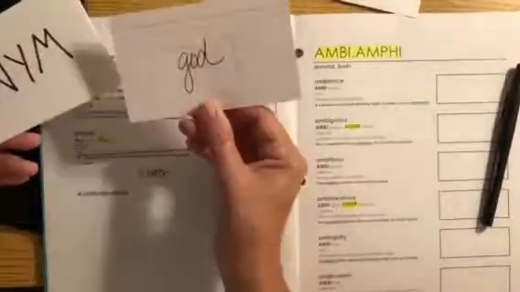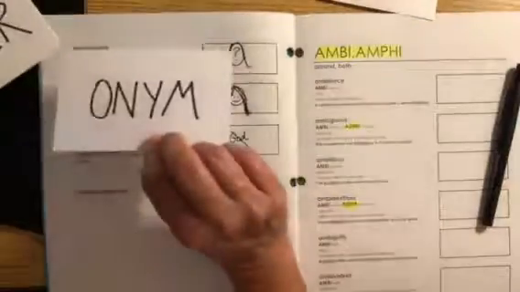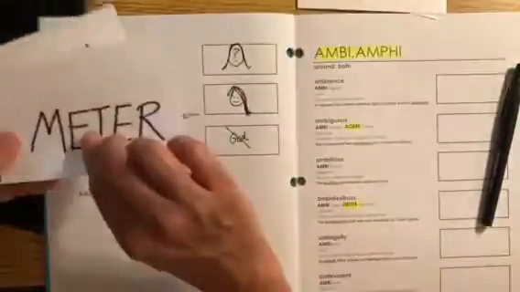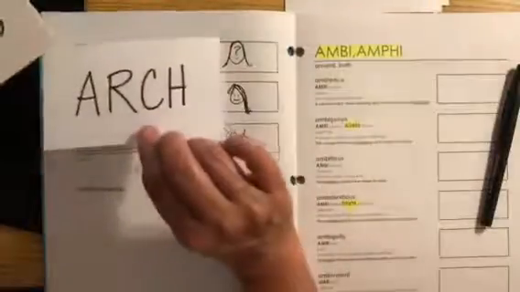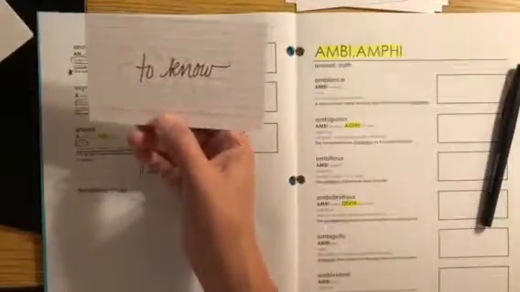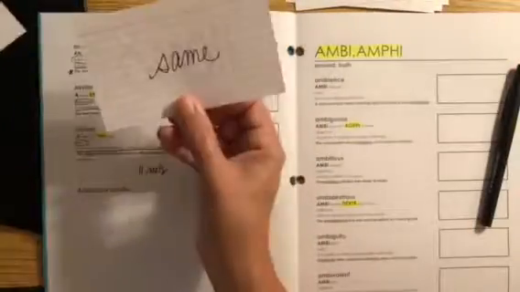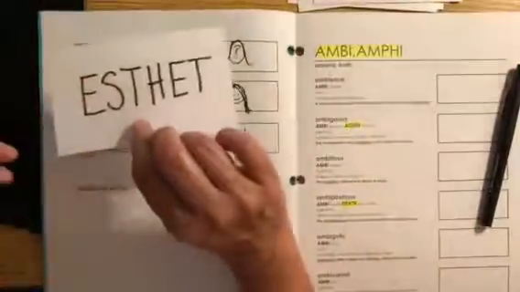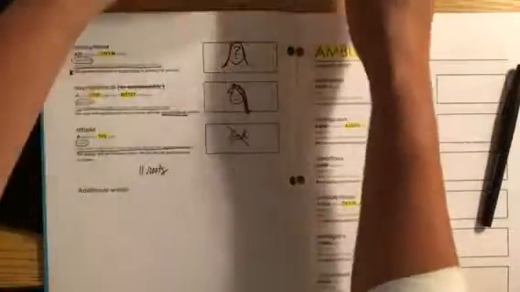An, not, without. The, God. Onim, name. Meter, measure. Hem, blood. Arch, ruler. Nos, to know. Homo, same. Aesthet, feeling. So that's 11 cards.